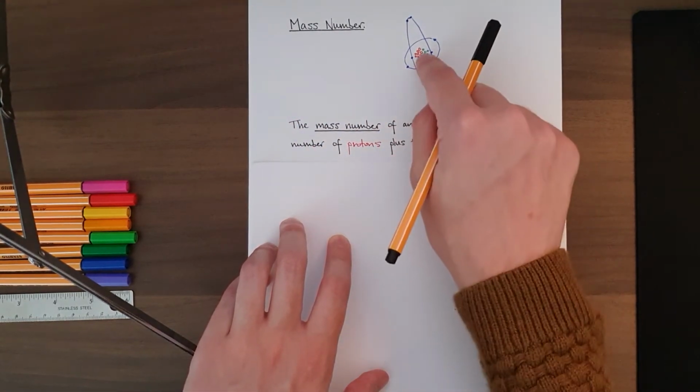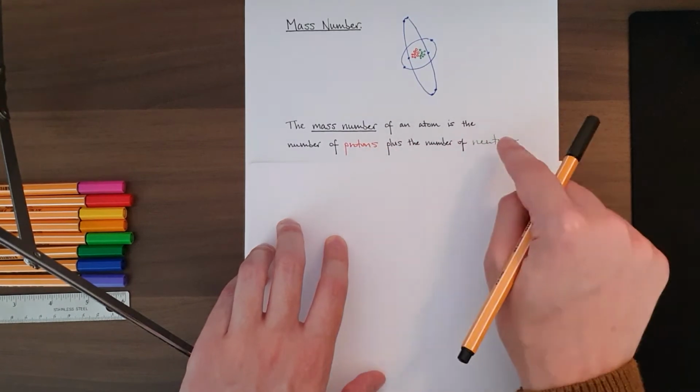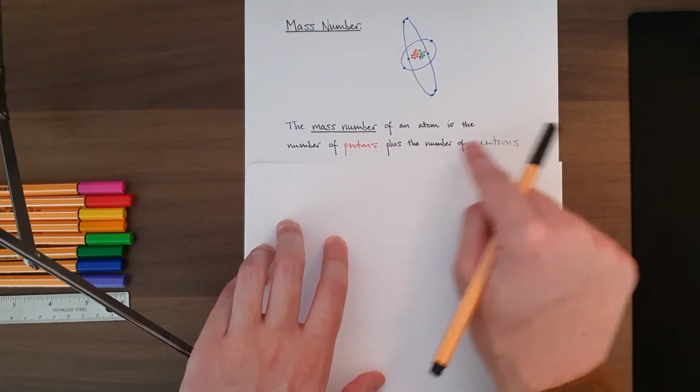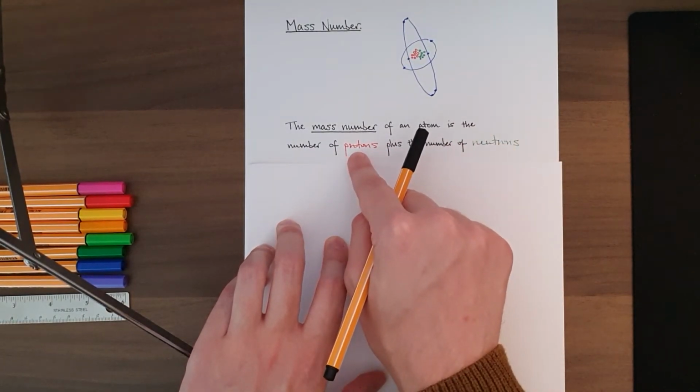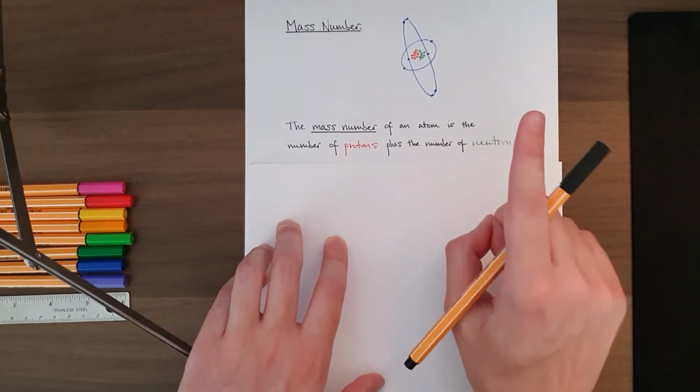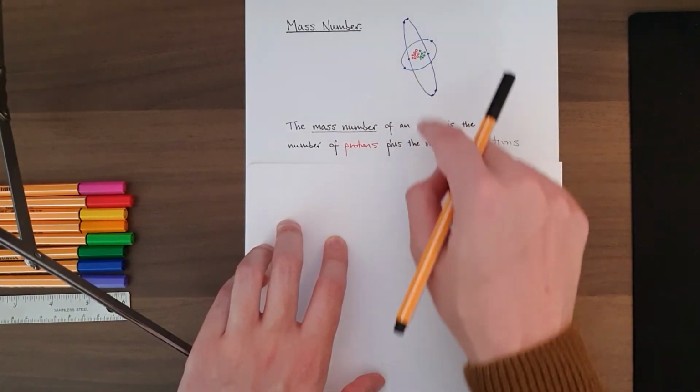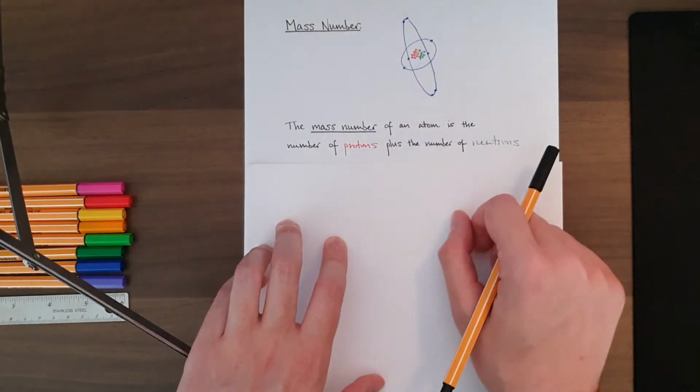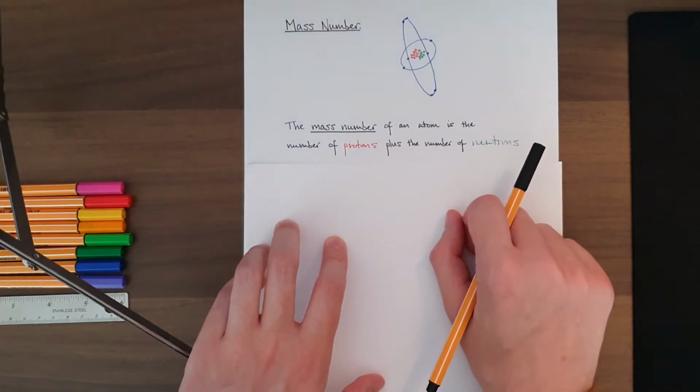It's just the stuff in the middle, which is the protons and the neutrons. And you can count every individual proton as a mass of 1, and every individual neutron, again, as a mass of 1. So it's just a case of adding them all together. That's the total mass for that atom, if you like.